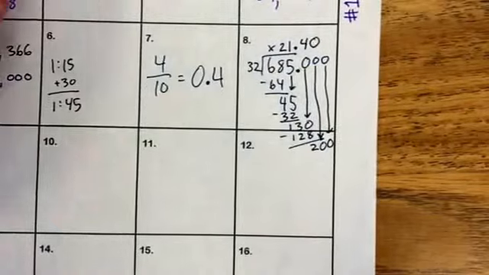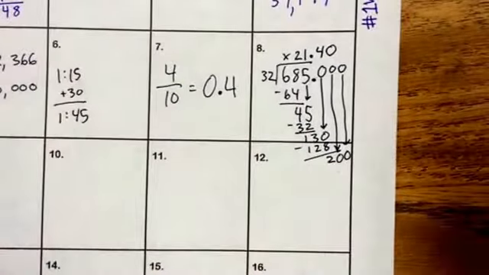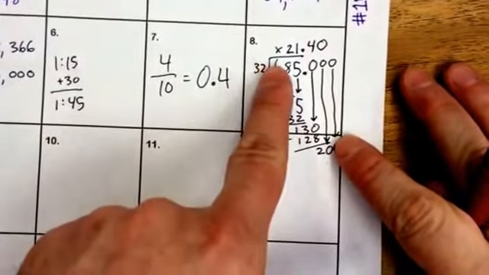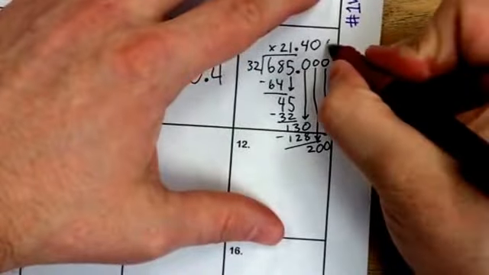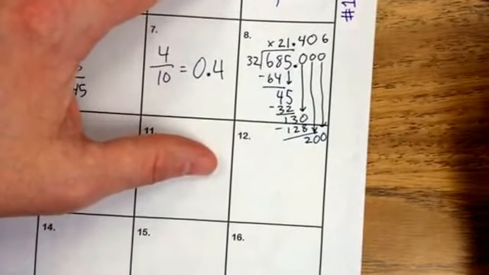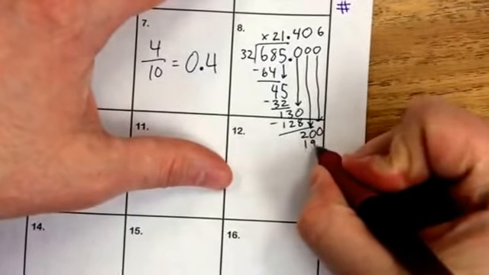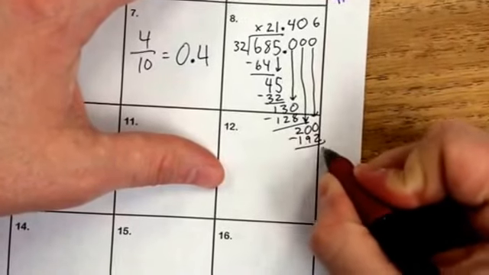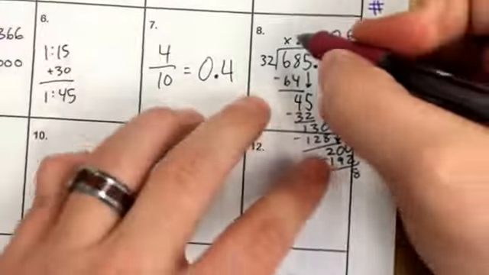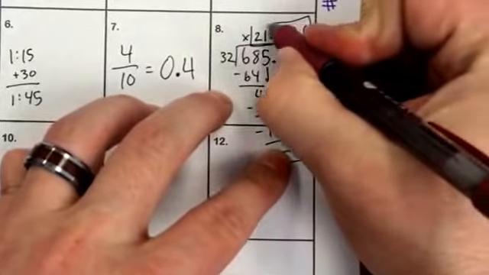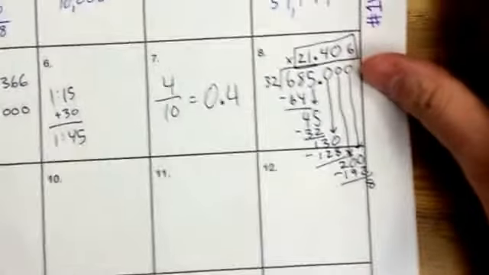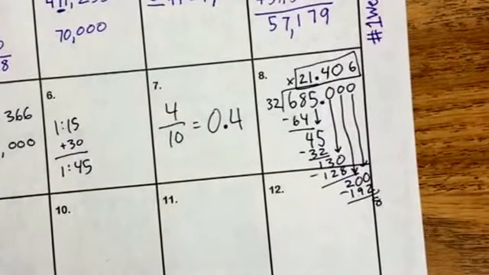This was the last one that we'll have to do, and I know that what times 3 gets me close to 20, and that's going to be 6. And I know that that's going to give me 192. Subtract it out, I'm left with 8. But I'm done here because I have 21 and 406 thousandths, and I only ever want you to go to the third decimal place.